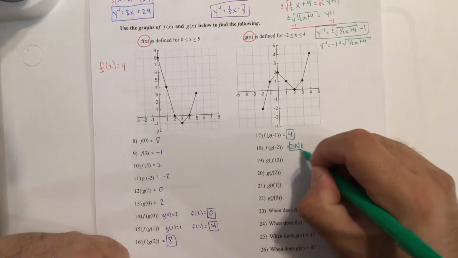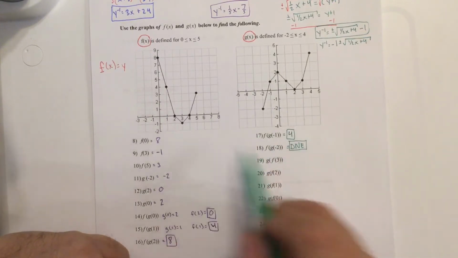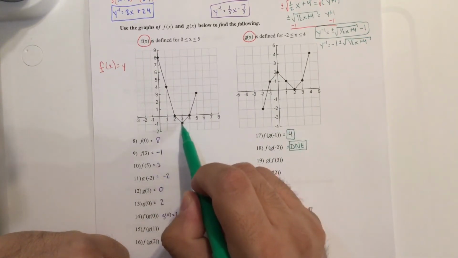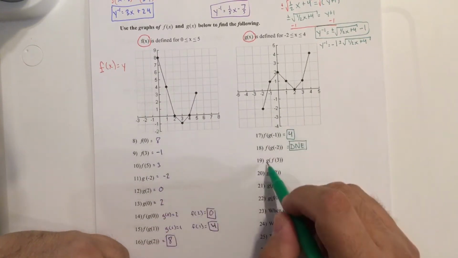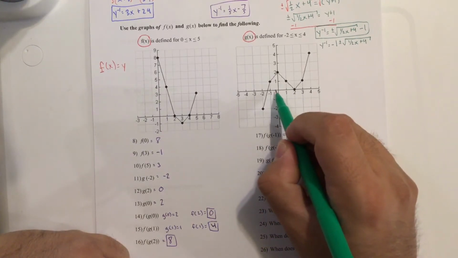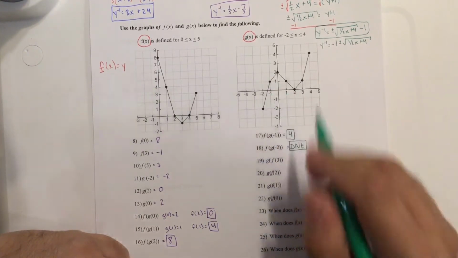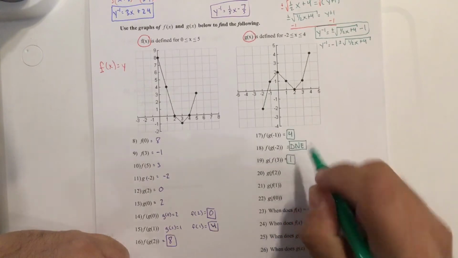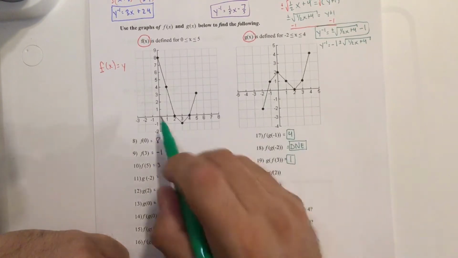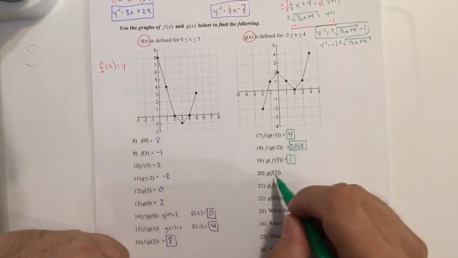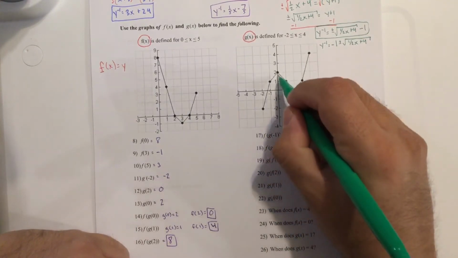All right. Now we're going to do f of 3. So that's on the inside, f of 3, which is negative 1 for y. So now we do g of negative 1, and our y value is 1. F of 2, because that's where it starts, is 0. So now we're going to do g of 0, which is 2.